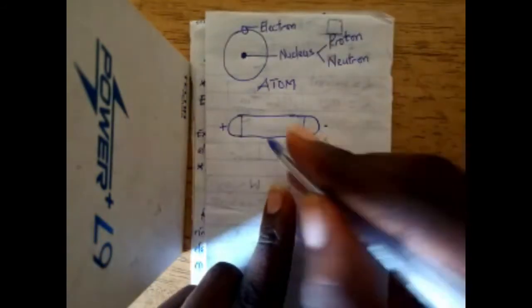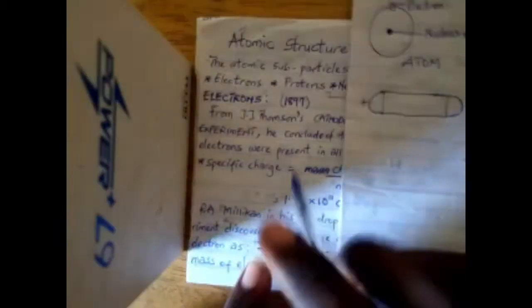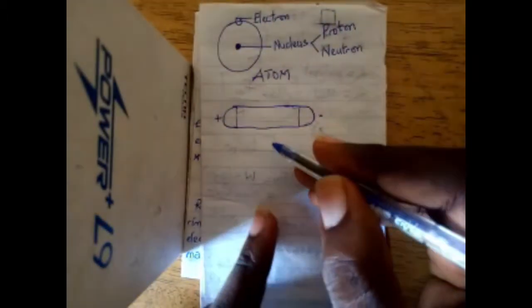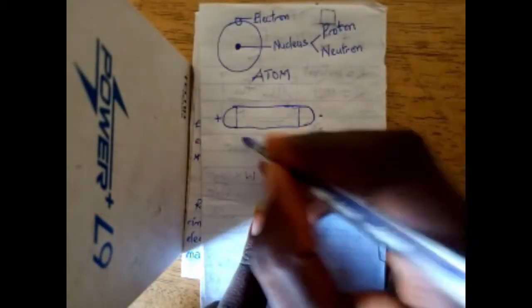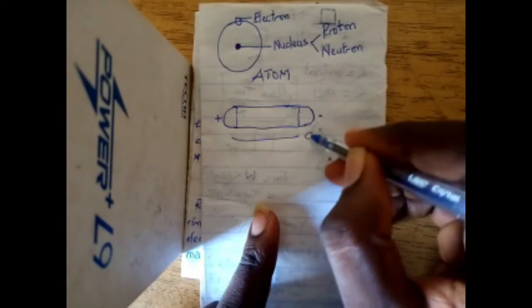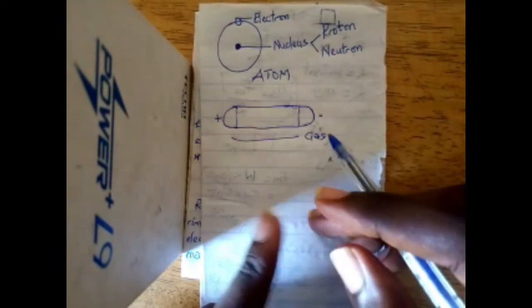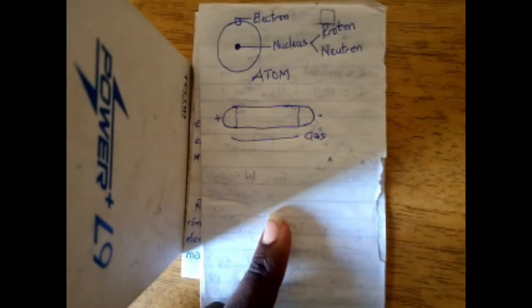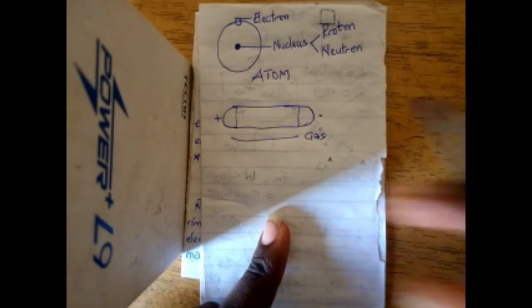So in this experiment known as the cathode ray experiment, which I said earlier, what he simply did was he subjected a gas to very low pressures, because gases at low pressures were able to conduct electricity, and it has been proven that electricity is as a result of the carriage or transfer of electrons, which he wanted to prove using gases.